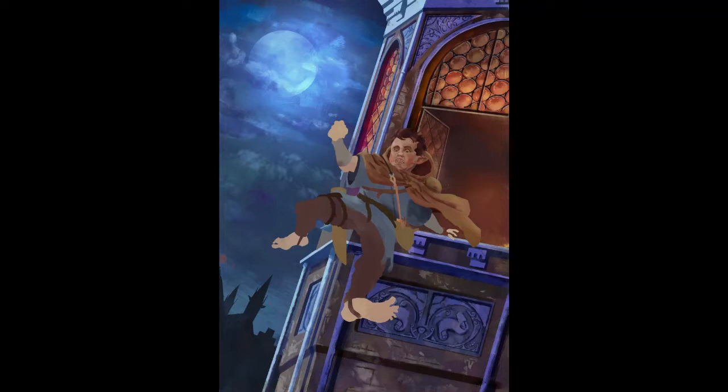So with the character, you can see I did spend quite a lot of time on rendering his face, just because he had quite a unique facial expression that was sort of hard to figure out, especially rendering it.